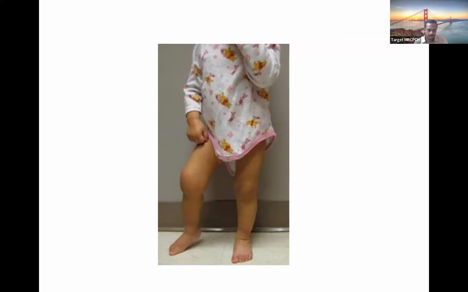Okay. It's swollen, and there's no redness I can see. There is no redness. Okay, there's only swelling on the right knee joint.